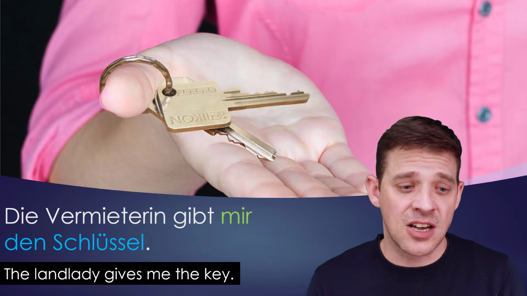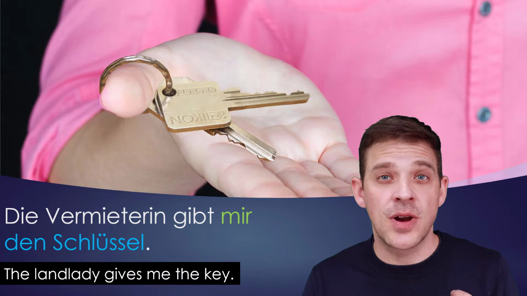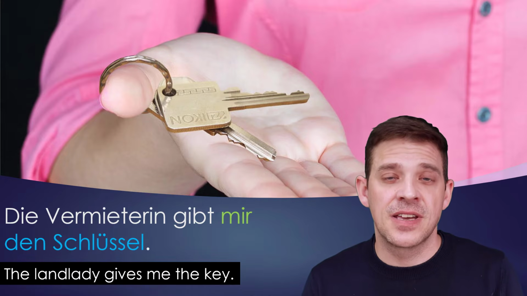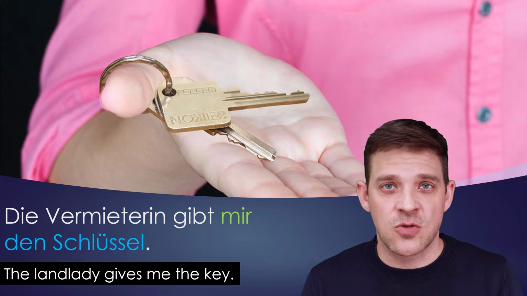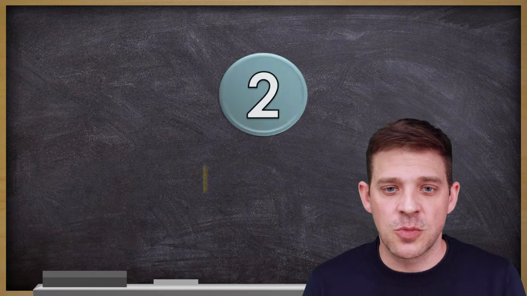And I always put this in colors here. You see, mir is the pronoun. It's in dative. And den Schlüssel is in blue. Das ist das Akkusativobjekt.